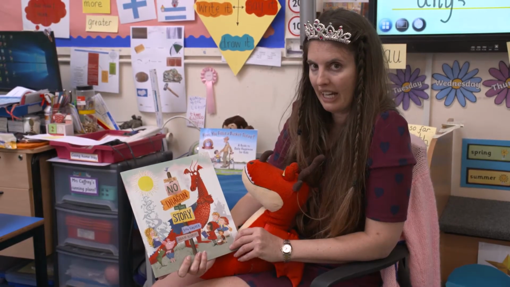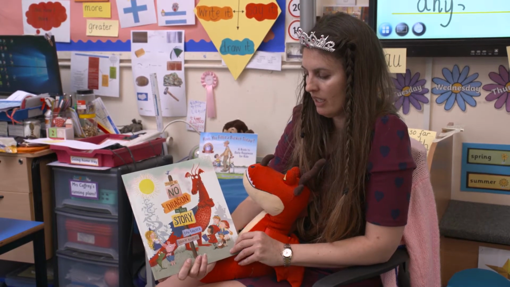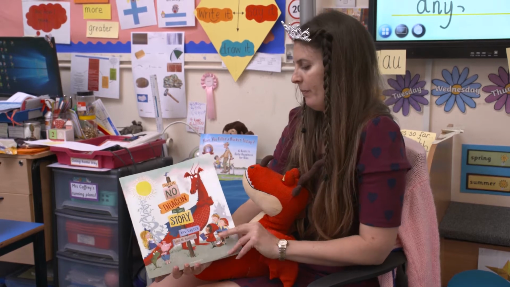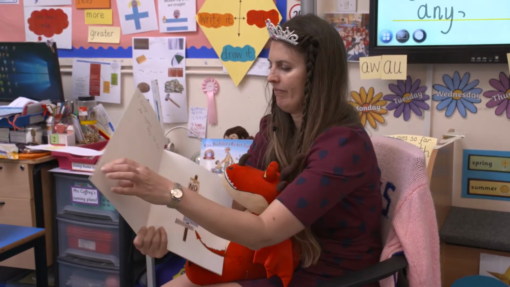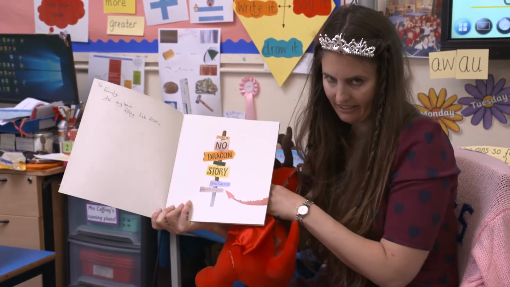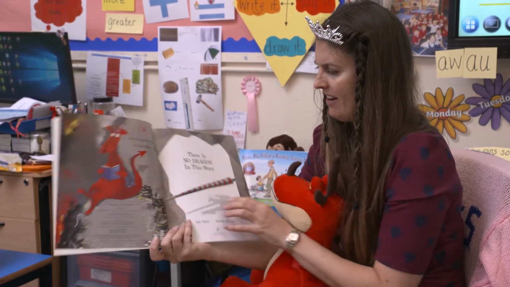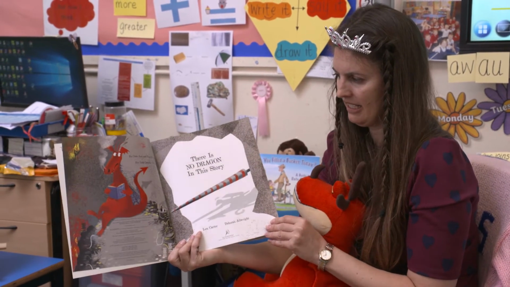There Is No Dragon in This Story by Lou Carter and Deborah Allwright. Who has a tail that looks like that? There is no dragon in this story.